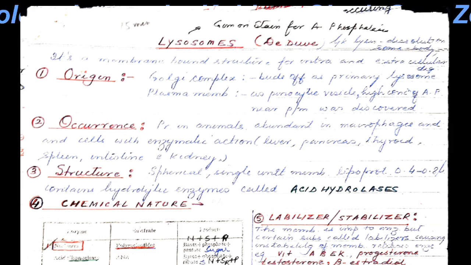Lysosomes were discovered by De Duve. In Greek, lyso means dissolution and soma means body. That means the lysosomes are such bodies which are involved in lysis of something, or the material which comes into their contact, they lyse it. Lysosome is also a membrane bound structure. It is meant for intracellular and extracellular digestion. It necessarily follows that it must be absent in prokaryotes because it is a membrane bound organelle.